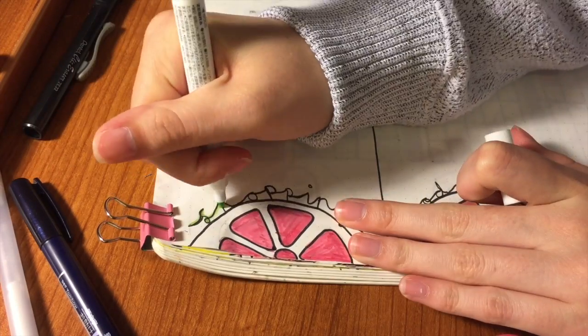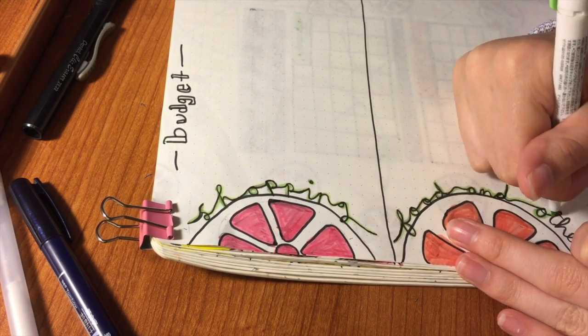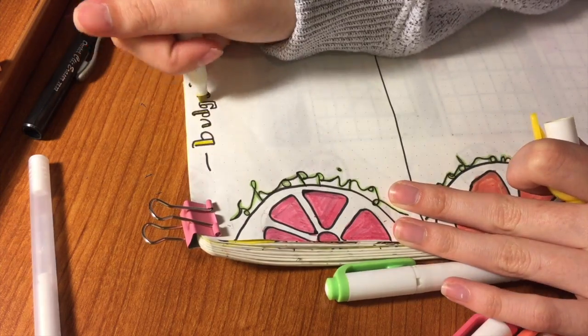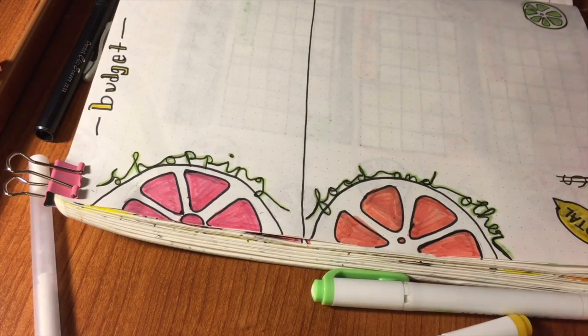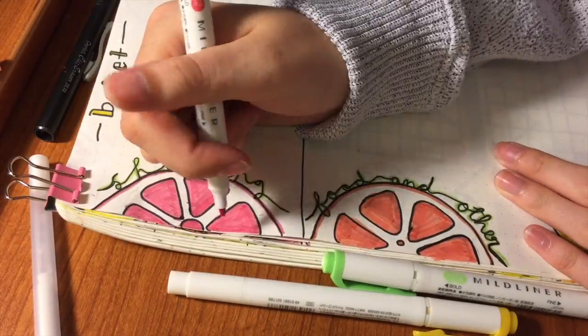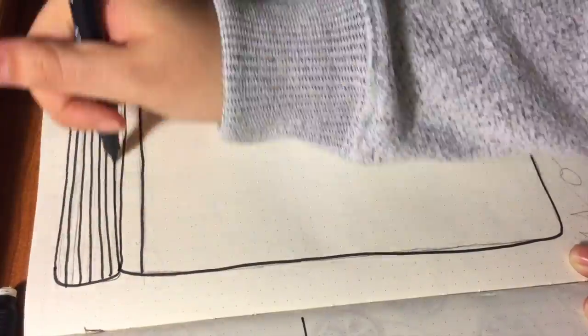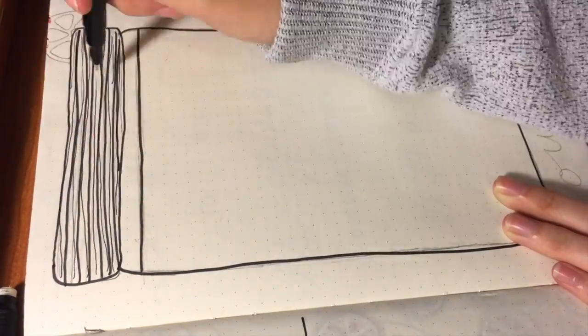I'm using them now as well for this, my budget page. Normally I have more sections for my budget page, but because I'm home, I'm not at school, I won't have as much spending, so I just put 2 sections, shopping and food and any other things I have. So that's pretty easy. I did a little title at the bottom as well.